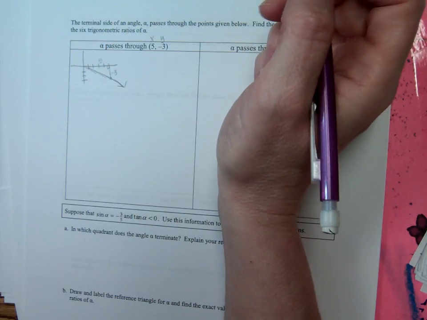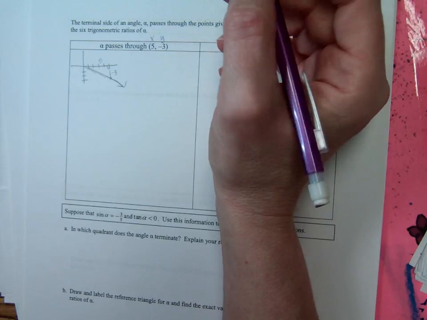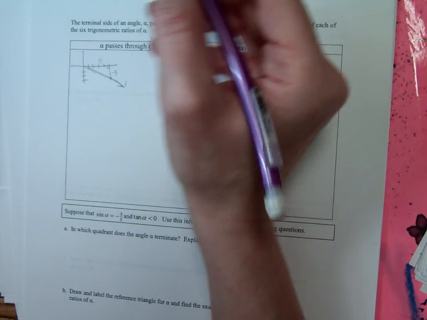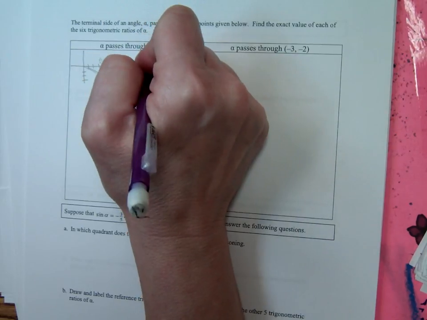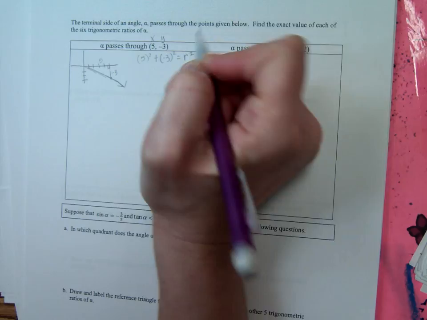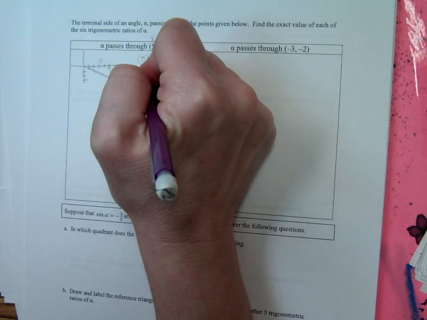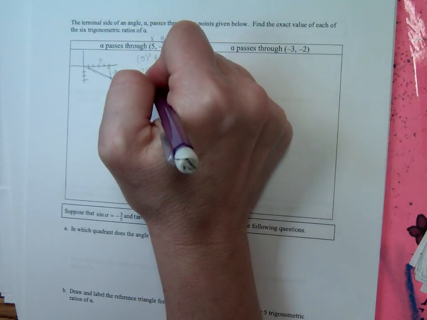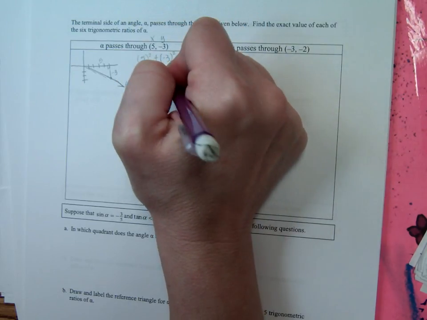What else do I need to know here? I need to know the hypotenuse, right? So I'll be looking at 5 squared plus negative 3 squared equals r squared. 25 plus 9 equals r squared. 34 equals r squared.